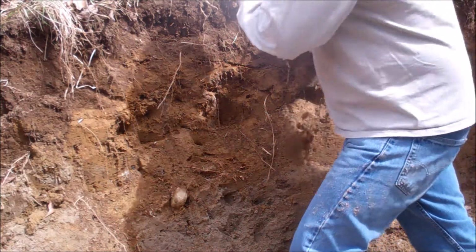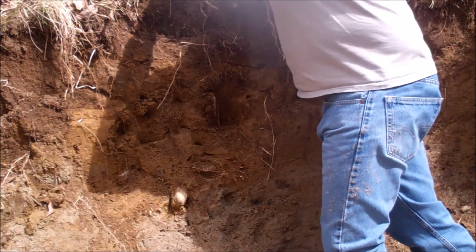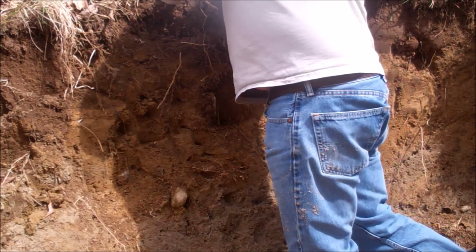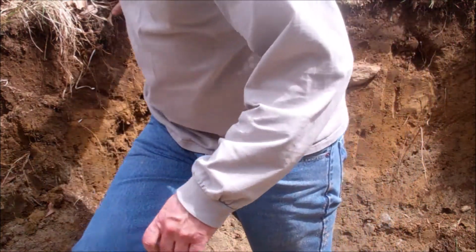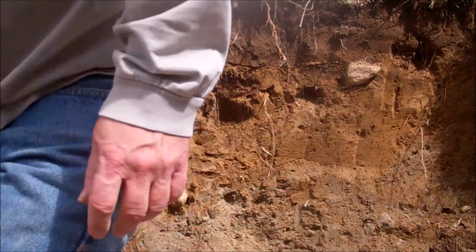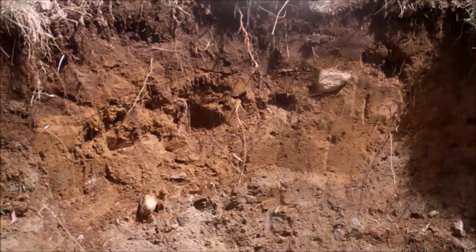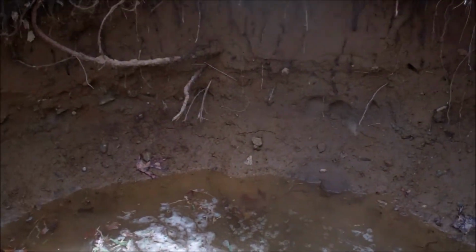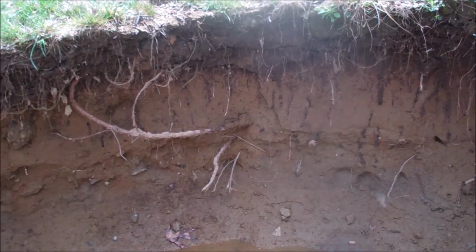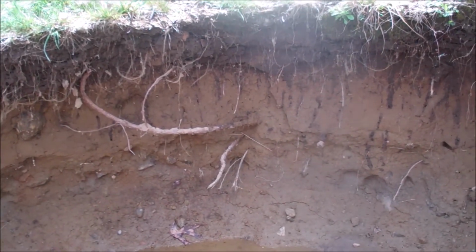So let me see if I can hop out and show you what I'm standing in. Mud. Ugh. Sorry, bees. The bees are loving it in here. This is your water table. And again, we showed the well and stuff over there. I've seen this come all the way up to the top of that AP horizon. I'll show a few photos of that.